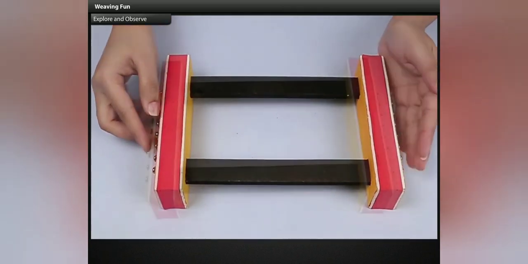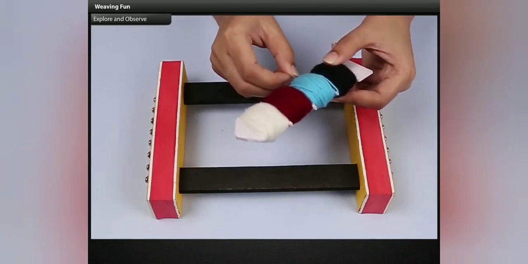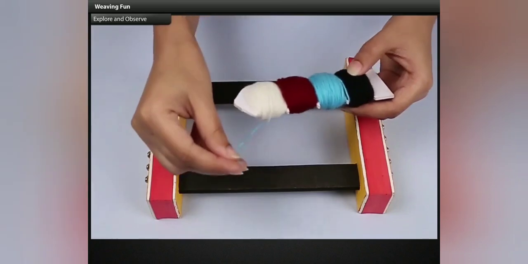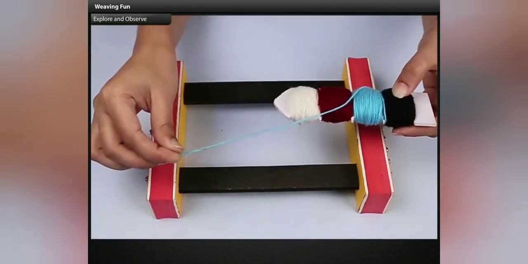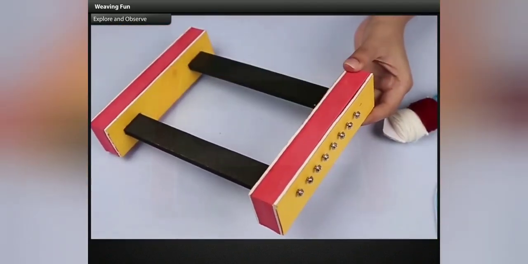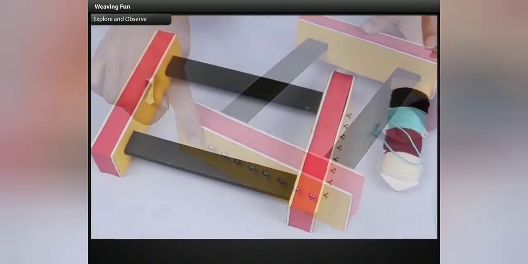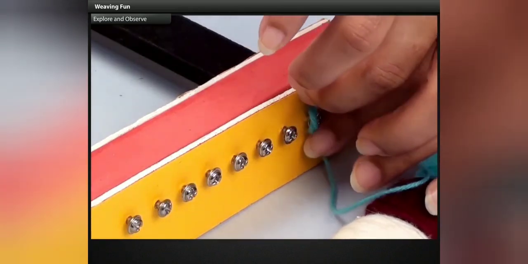Explore it. Now that we have built a weaving frame, let's learn how to use it for weaving yarn. To begin, unwind one of the woolen threads. This woolen thread is going to be our yarn. Now, look at the white sheets in the weaving frame. Both sheets have a line of screws fixed on them. Tie one end of the thread to the screw present at a corner on one of the wide sheets.